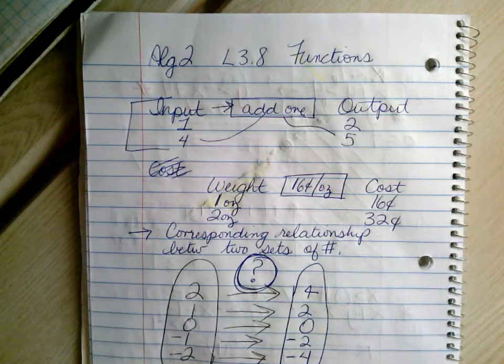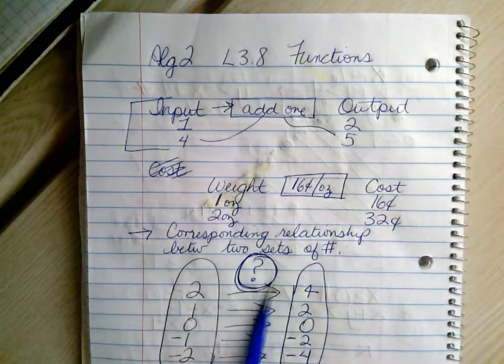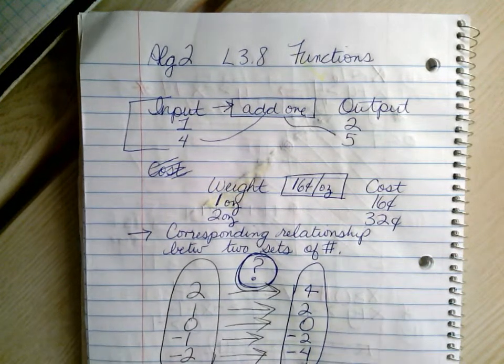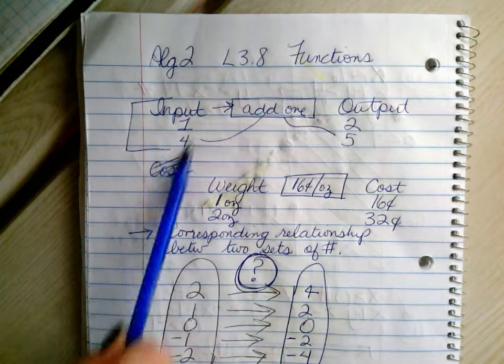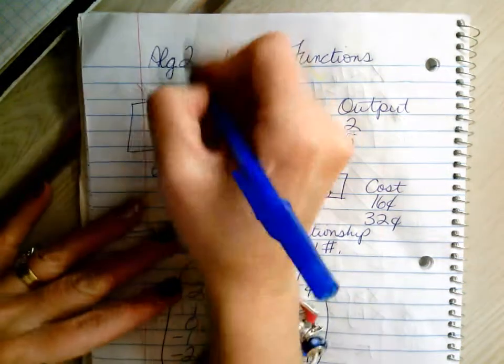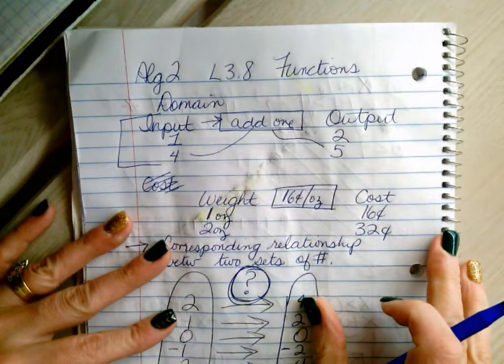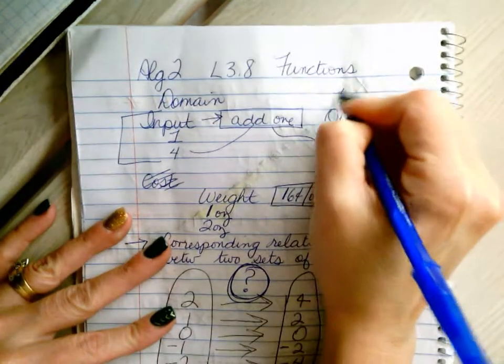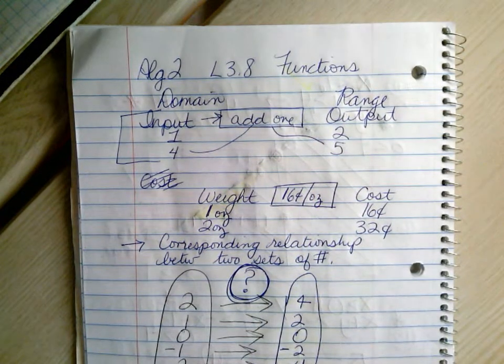Okay? So the domain is kind of like the input. And then this little section here is the machine or the rule that gives you this output. Okay? So the simple example up above, the domain would be the inputs and the range would be the outputs. Let's keep going.